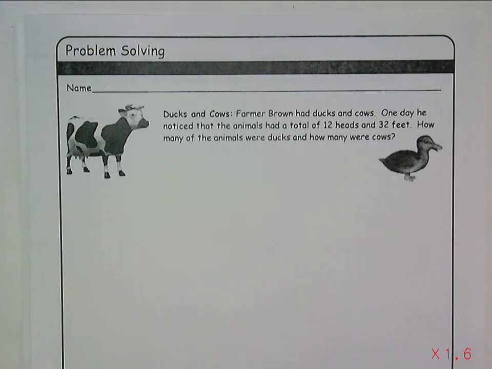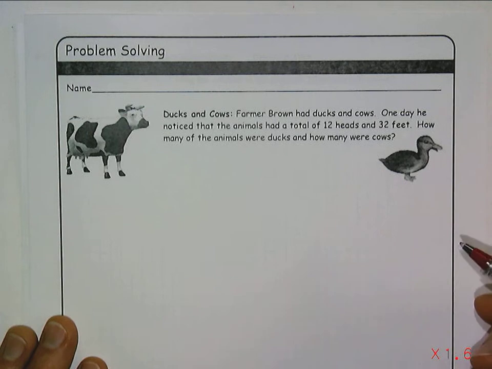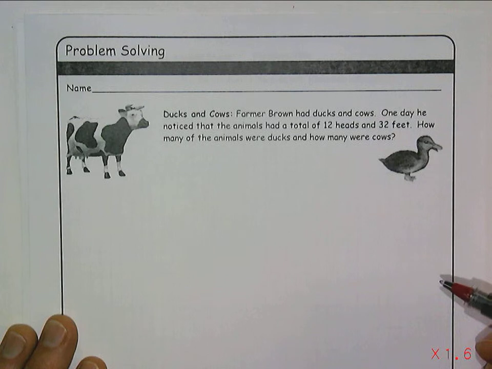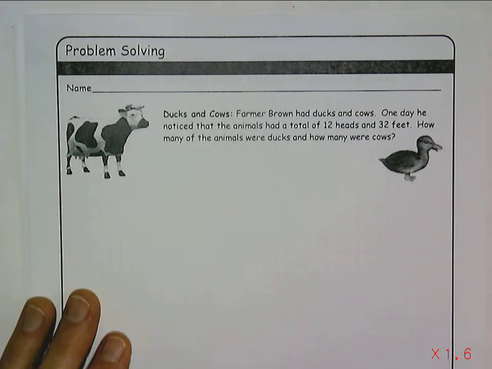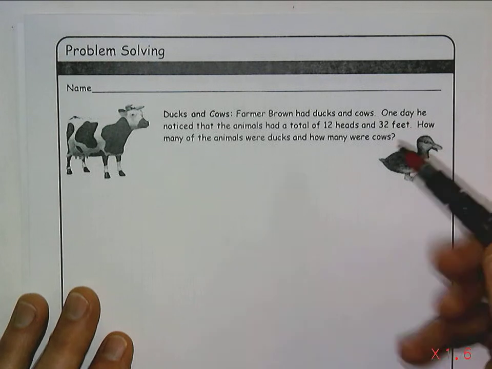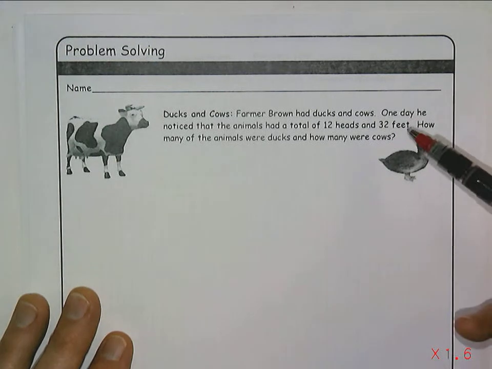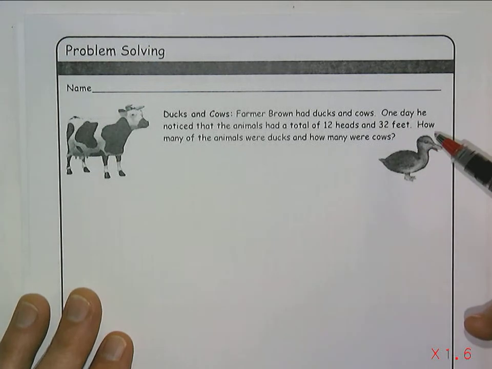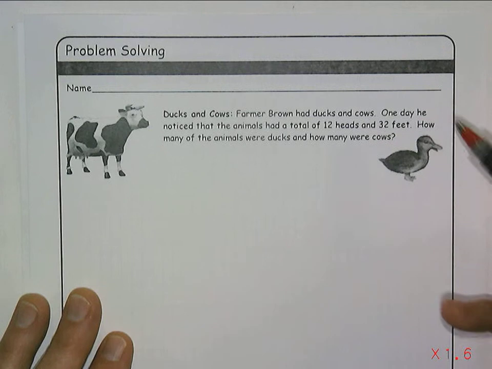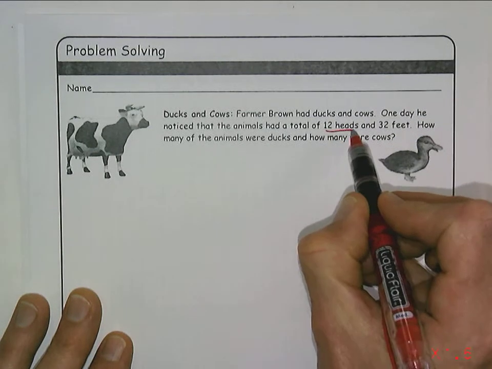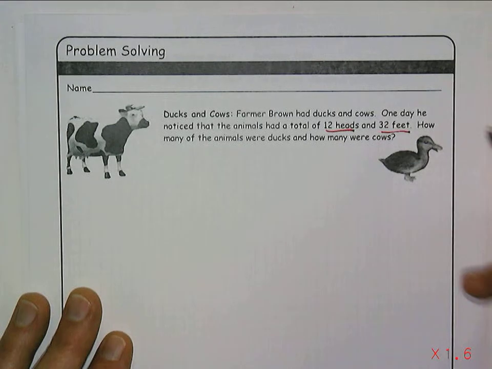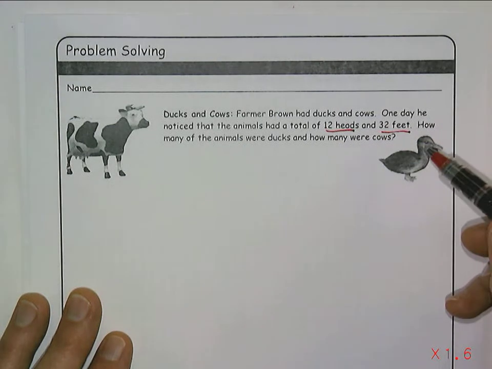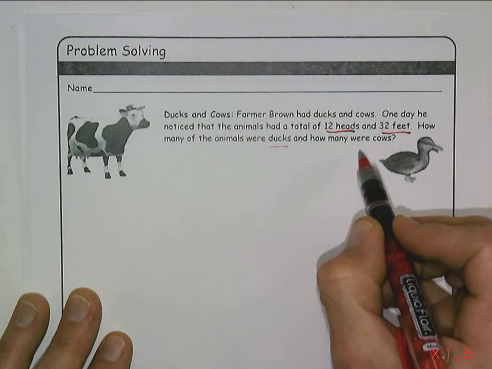So today I'd like to take some time to show how to use a diagram to solve a problem. The problem is called ducks and cows, and in this problem Farmer Brown has ducks and cows, and one day he noticed that the animals had a total of 12 heads and 32 feet. And the question is, how many animals were ducks and how many were cows?